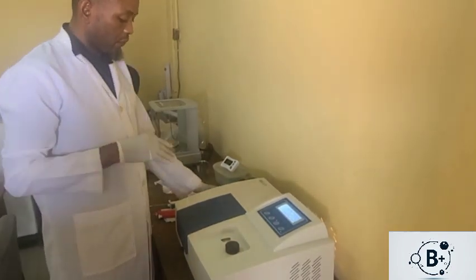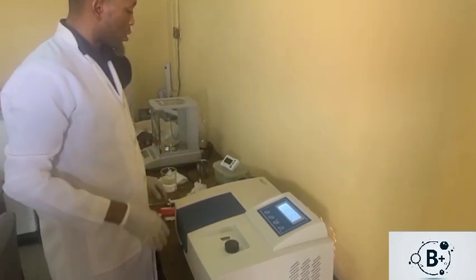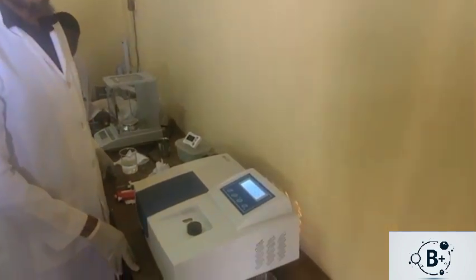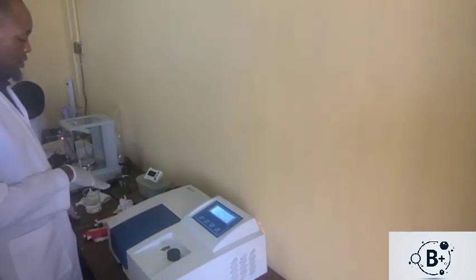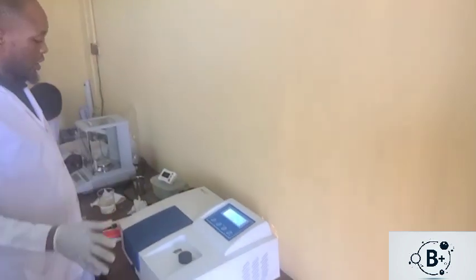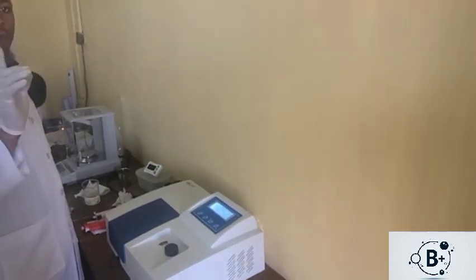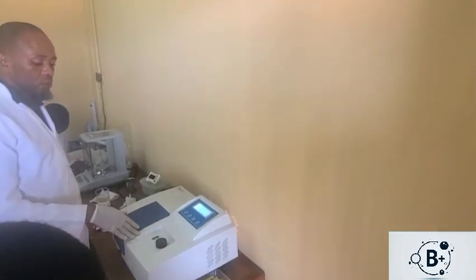Then, if that is also fixed, we can look at the other one, which is the CDNB, 1-chloro-2,4-dinitrobenzene. So we look at the dinitrobenzene to know if it's actually the cause. 1044. Then we can retry it again.